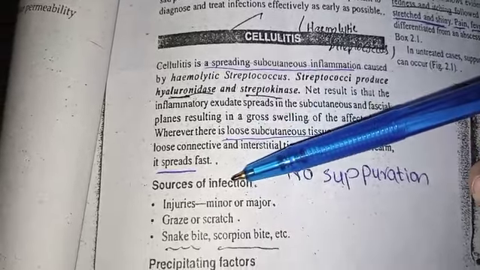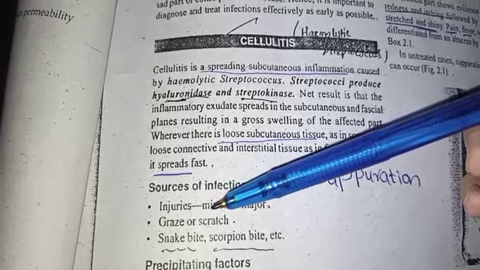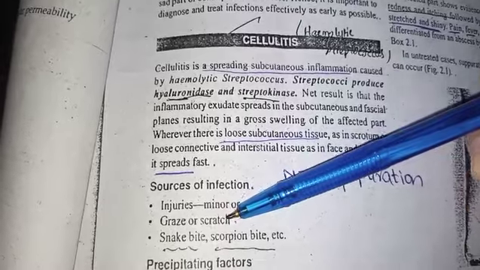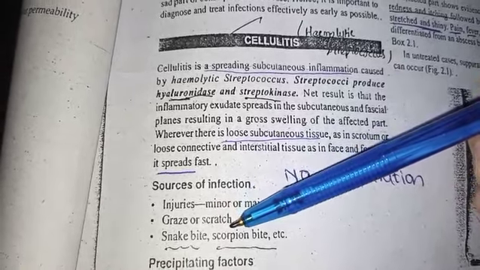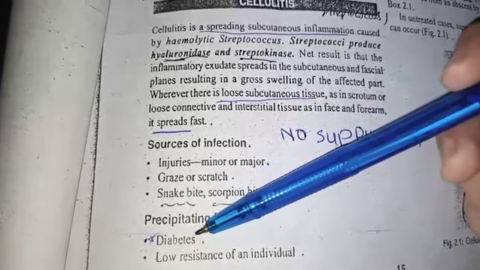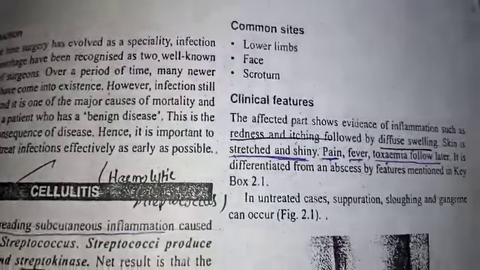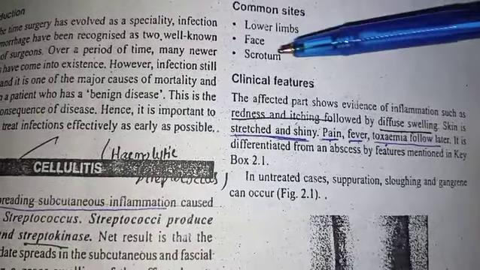Source of infection can be trauma, minor or major, crush or scratch, snake bite, scorpion bite, etc. Predisposing factors, two important factors are diabetes and low resistance of an individual. Then we have the common sites: lower limb, face and scrotum.